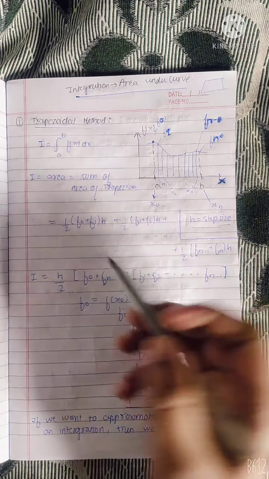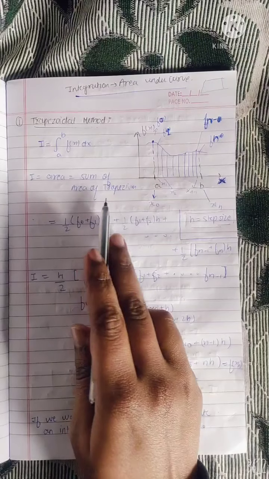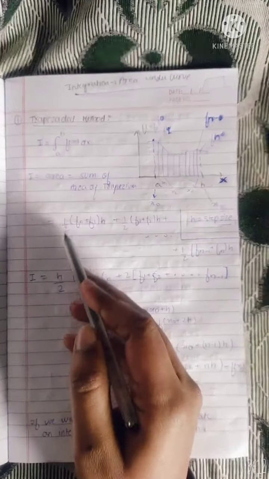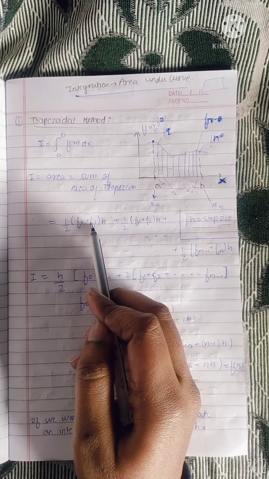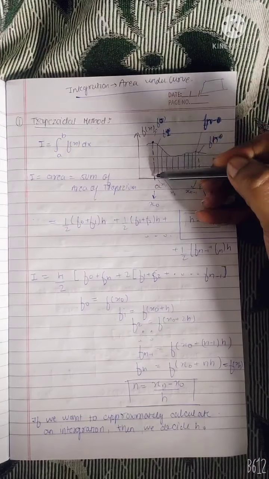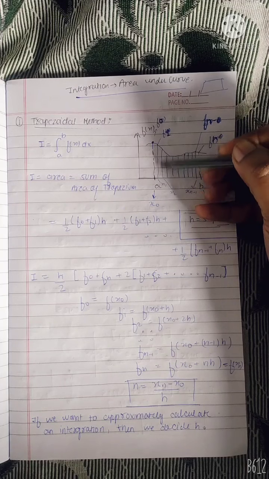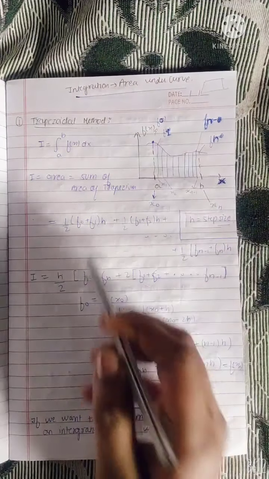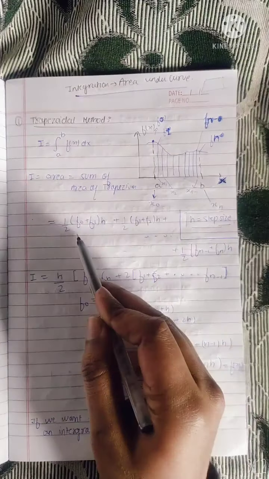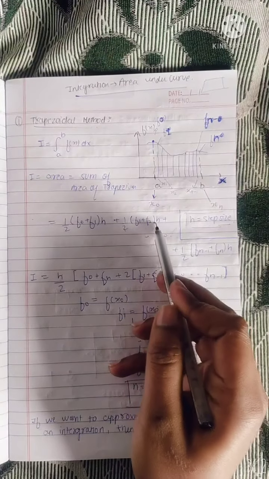So what is the area of a trapezium? We apply 1 upon 2 into f0 plus f1. F0 is this side and f1 is this side; these are the parallel sides. The sum of parallel sides into h, where h is the height. Similarly 1 upon 2 into f1 plus f2 into h, and it continues.